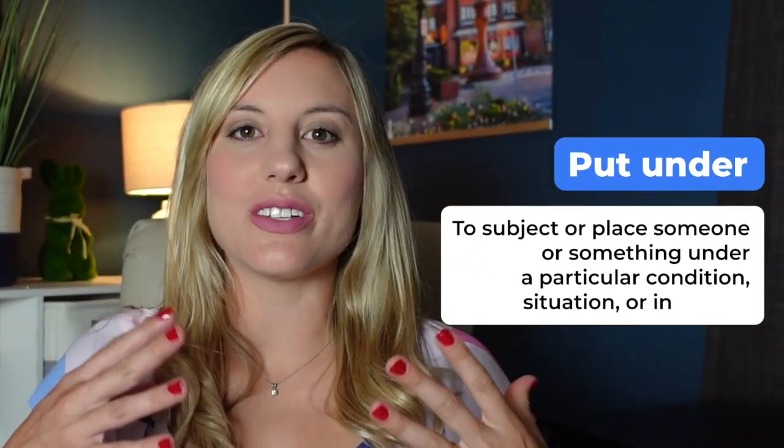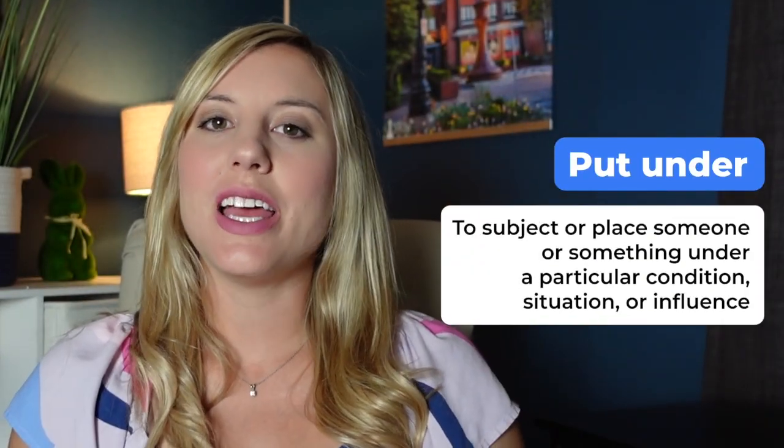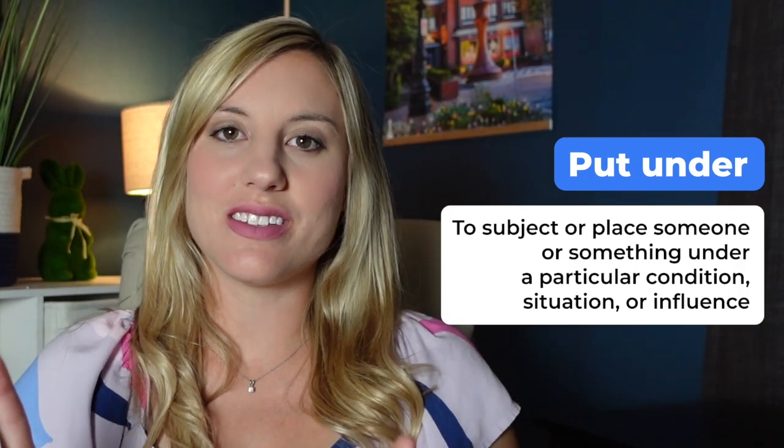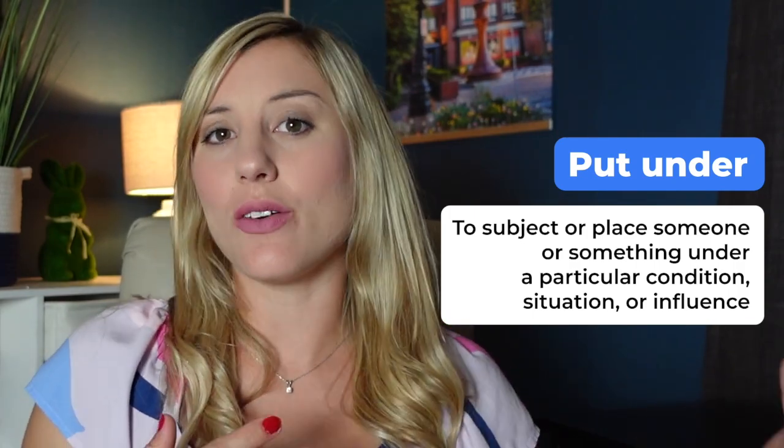Let me give you another example. Some people think that cucumbers are a vegetable, but they actually fall under fruits because they have seeds in them. So that means that the food cucumber falls under the category fruit, or it's in that category and not vegetables. Put under. If someone or something is put under, it means it's placed in a certain state or it's influenced by either a drug or a substance. Two years ago, I broke my arm and I had to be put under general anesthesia.